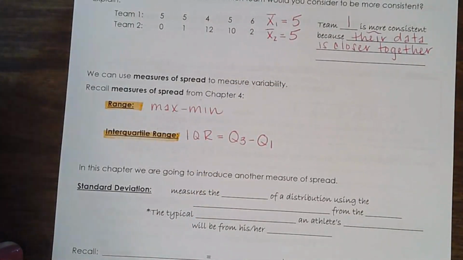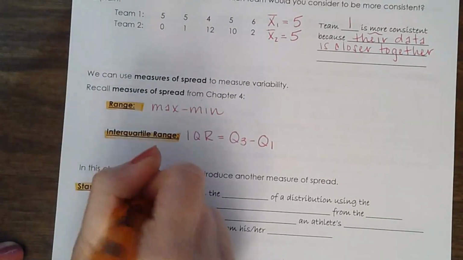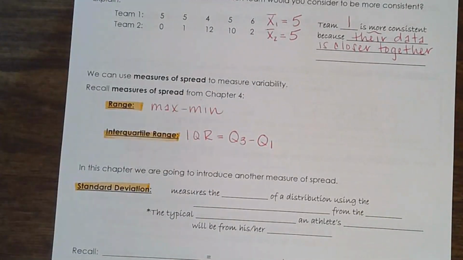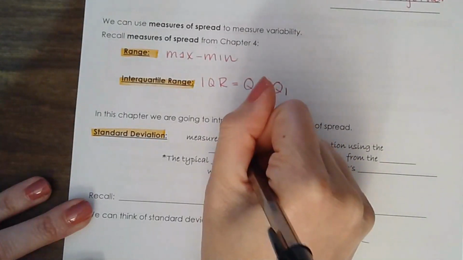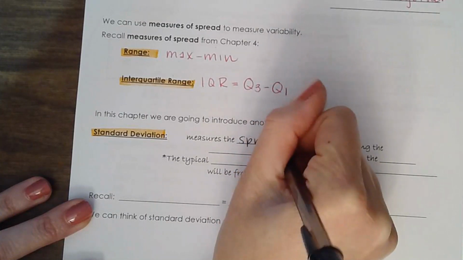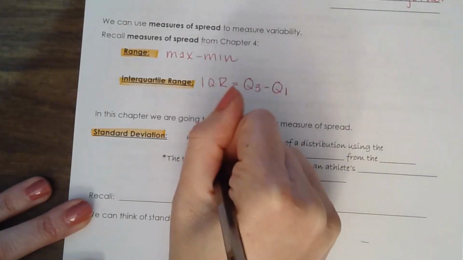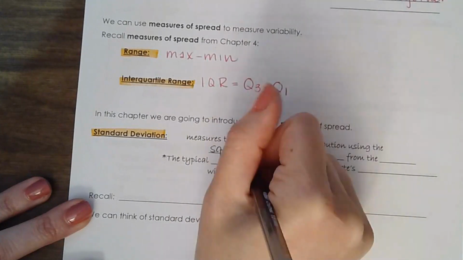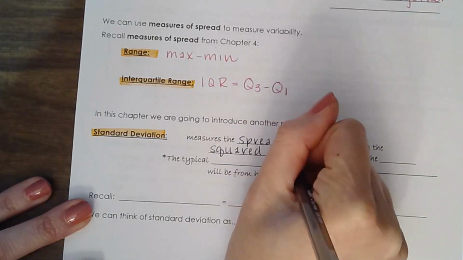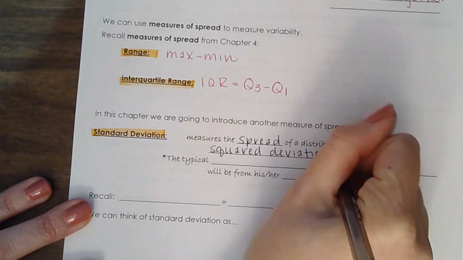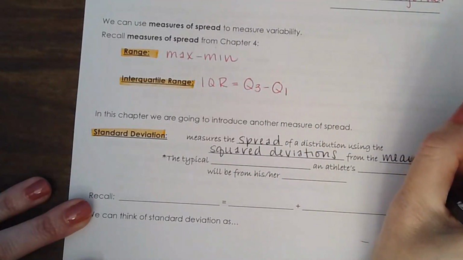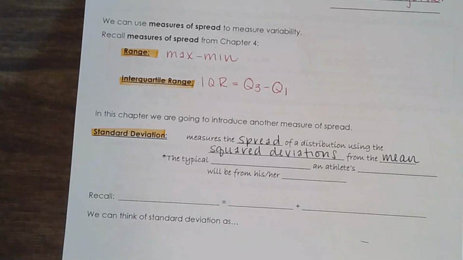Now we're going to add another measure of spread into the mix called standard deviation. Standard deviation measures the spread of the distribution using the squared deviations from the mean. I'll show you what I mean by squared deviations in the formula on the next page. So it measures the spread of the distribution using the squared deviations from the mean.